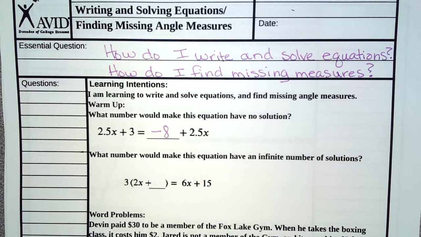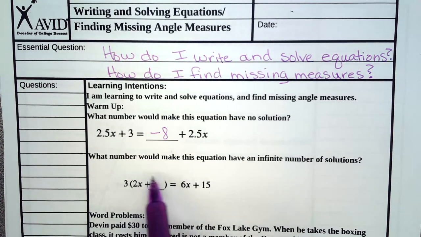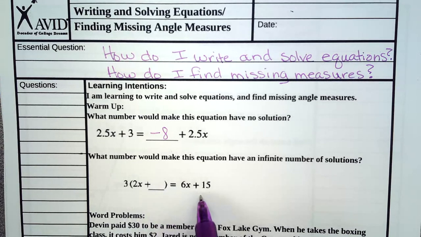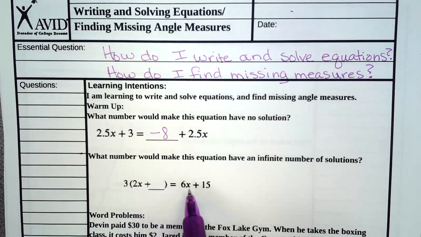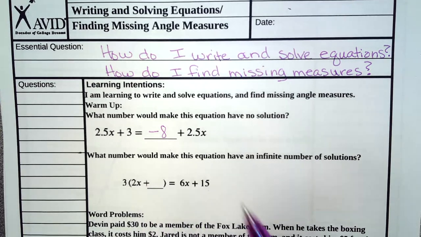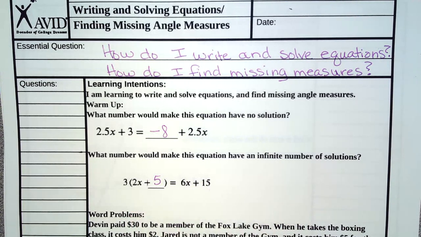Okay, what number would make this equation have an infinite number of solutions? Well, this is 6x plus 15, so whatever this is going to be, it needs to be equal to 15. I know that 3 times 2x will give me my 6x. 3 times what number gives me 15? 5 is the correct answer. So that's the way you can set it up so it will never have a solution, or it will have every number in the world as a solution.